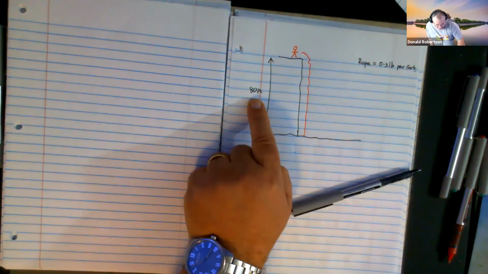So you can imagine a little guy at the top doing this, like the sailors do in the movies. Now you might think, oh, that's dead easy. If the rope weighs 0.3 of a pound per foot and it's 80 feet, then the total weight of the rope is just 80 feet times this guy. It's 24 pounds, right? And so I guess that's the answer you're wanting. Well, let's think about this.